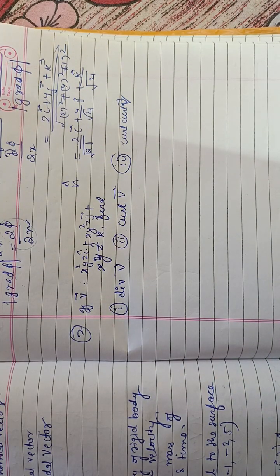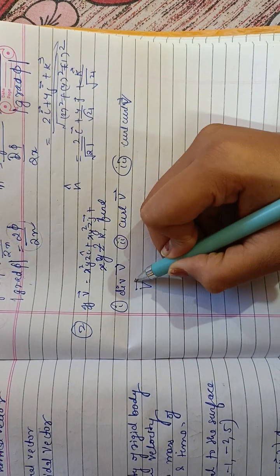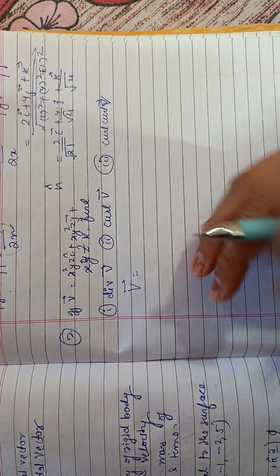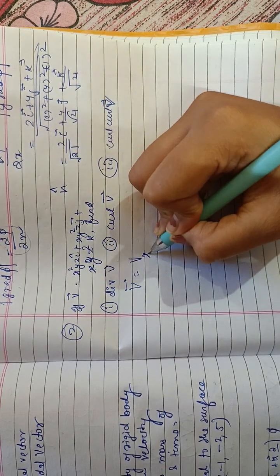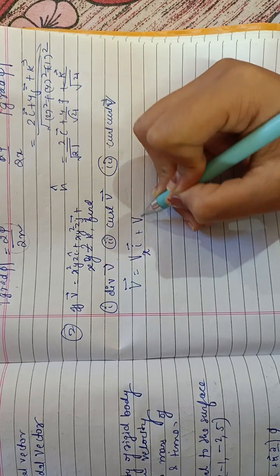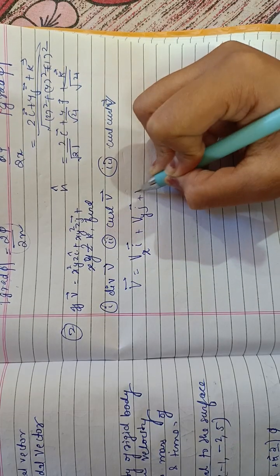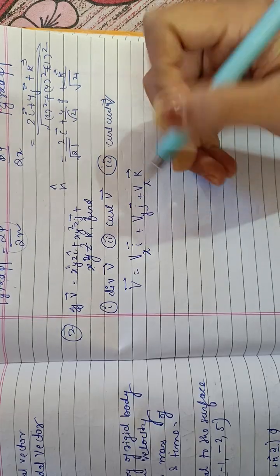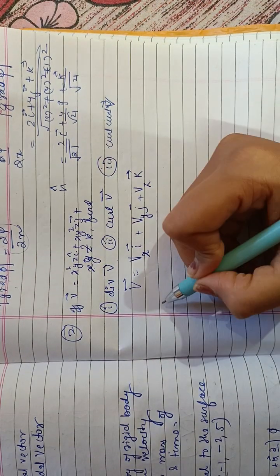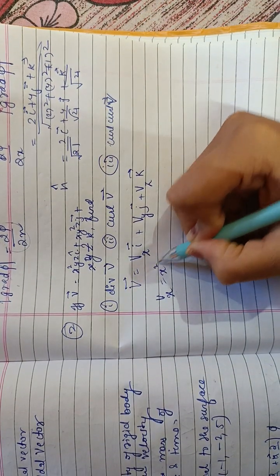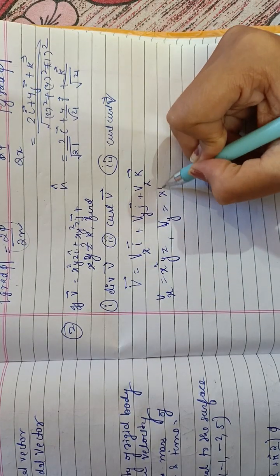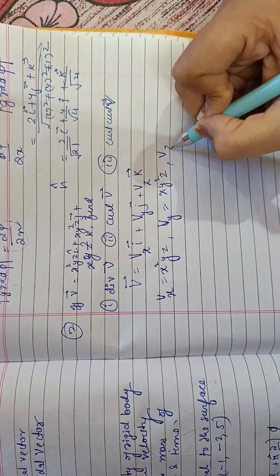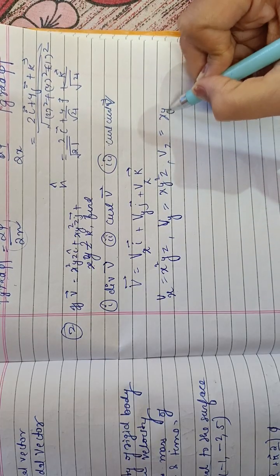Now here v is actually Vx of i, Vy of j, and Vz of k. So Vx is x square yz, Vy is xy square z, and Vz is xyz square.